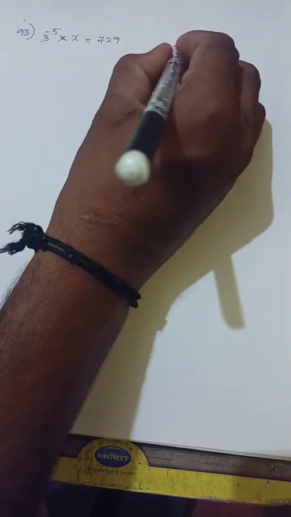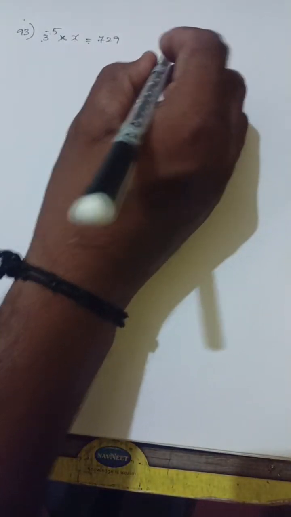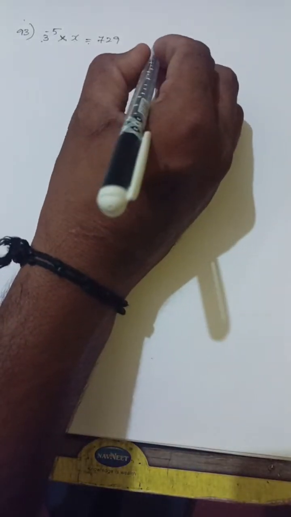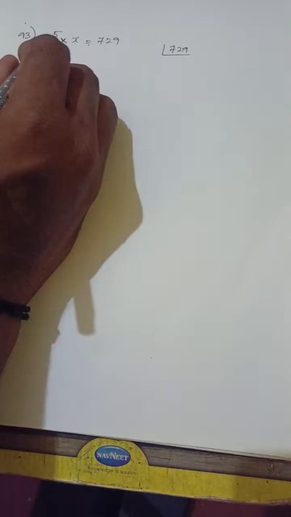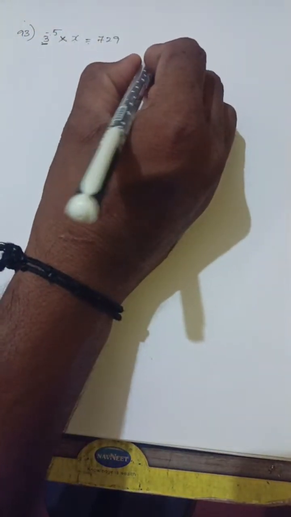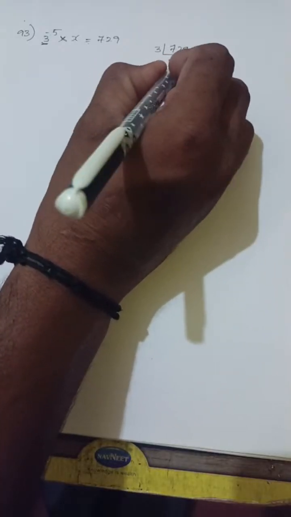First we will do the 729. 729 can be written as a perfect square. We can write it as 27 × 27. So here we are having the base value 3. Since the base value is 3, we are doing LCM with 3. 3 2s are 6, 3 4s are 12, 3 3s are 9.